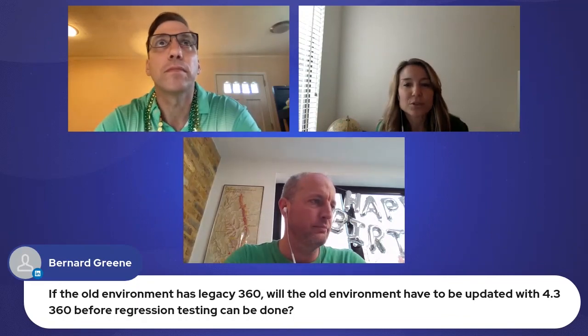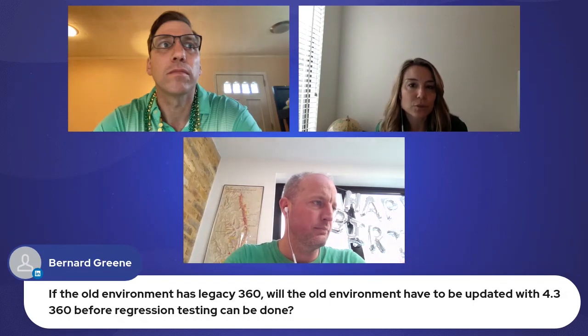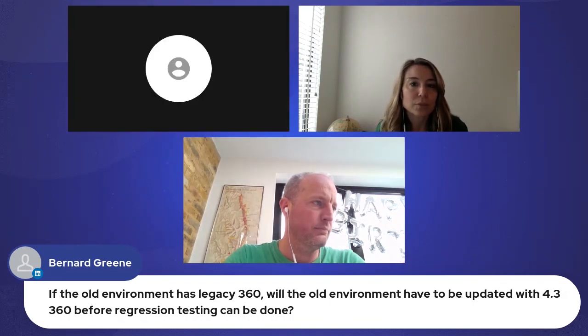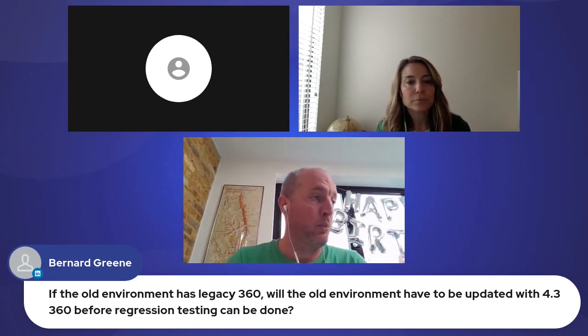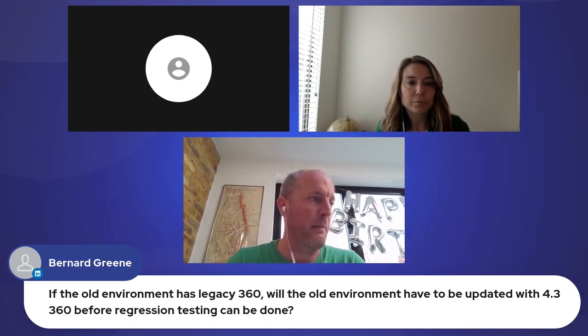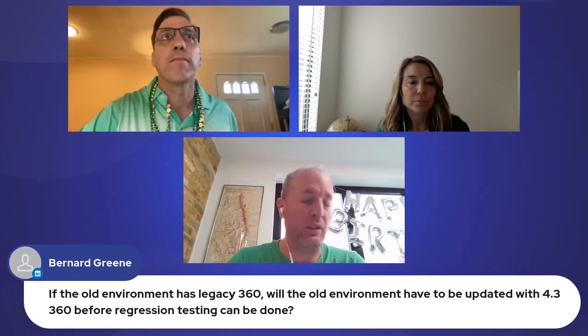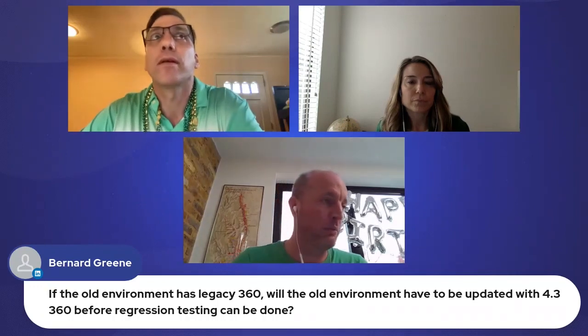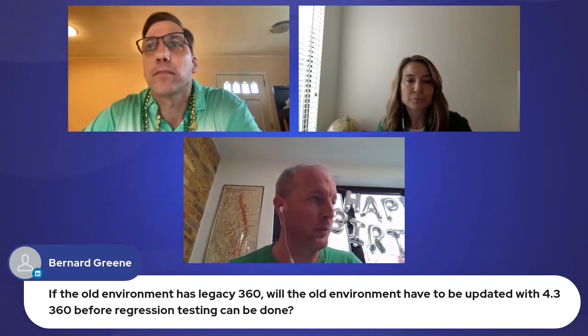Is it or 4.2? So yeah, you need a version of 360 for 4.2 and one for 4.3, so you can do those comparisons with the regression tests with the 360 suite. Yep, absolutely. But the point is, although you'll have to use two different 360s, you can absolutely do the regression from a very old version to 4.3 with 360.